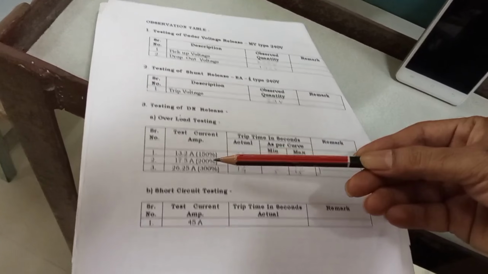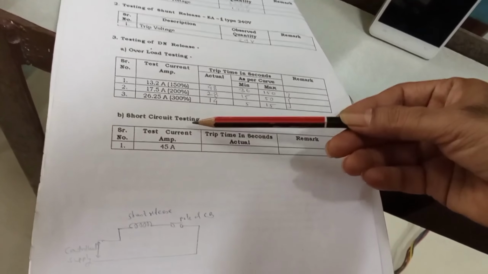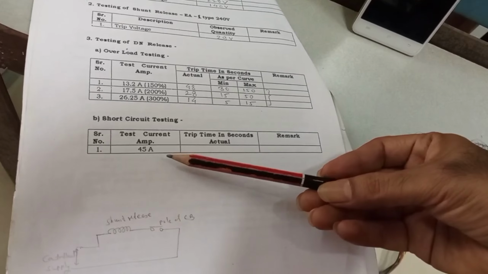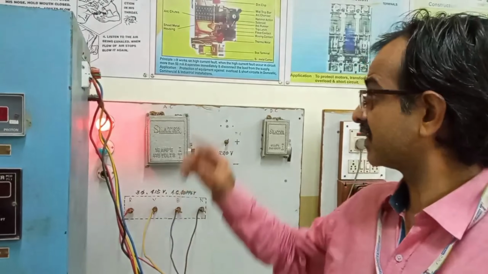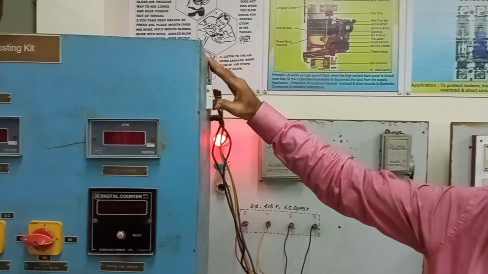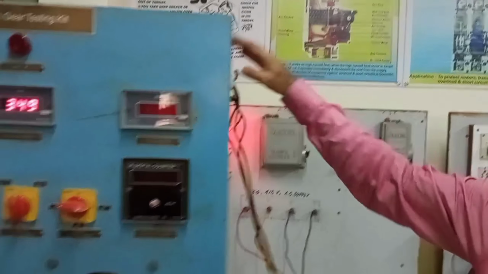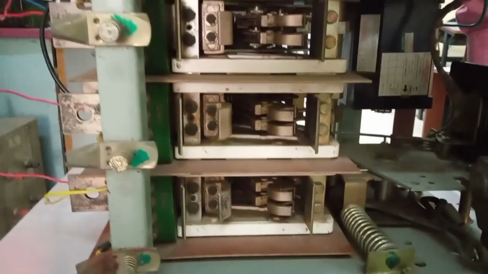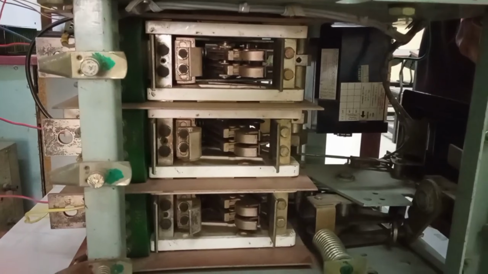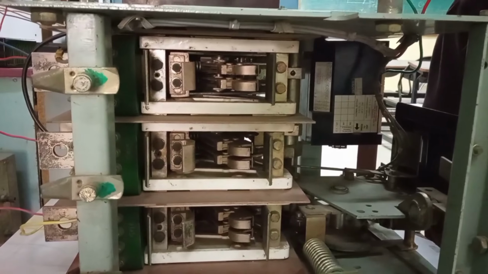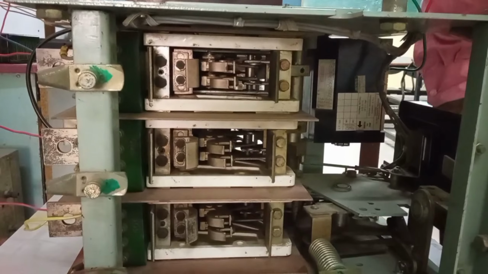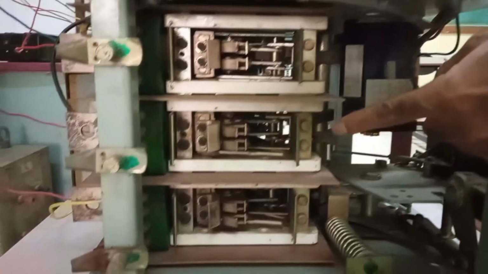Now in the fourth part, the next part, we will see the last test, that is the short circuit test on the air circuit breaker. Supply is switched on. Now I will switch on the MCB. MCB is switched on. Now I will close the breaker first. See, the breaker is in an open position. So I will close the breaker. The spring gets charged, and now I will close the breaker. Yes, now the breaker is in a closed position.